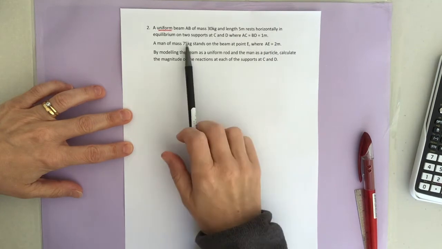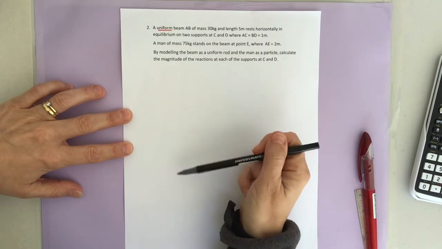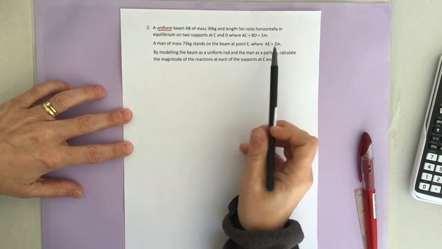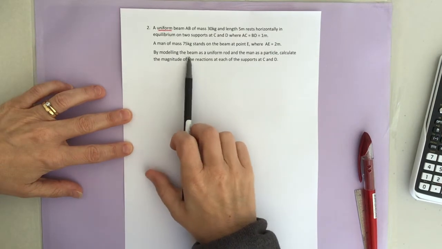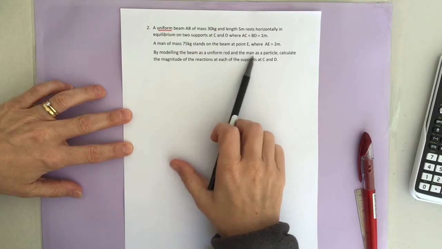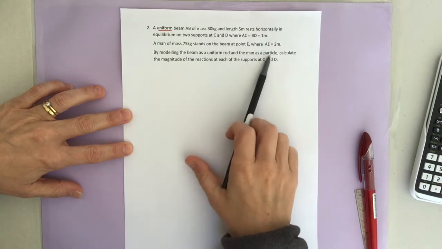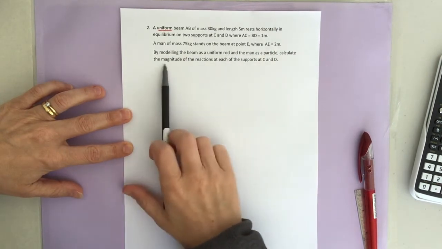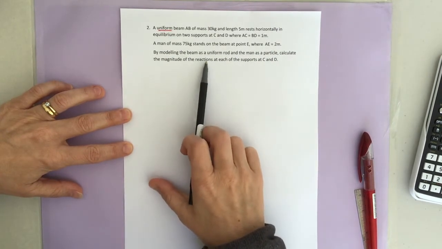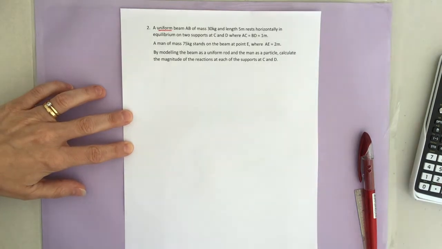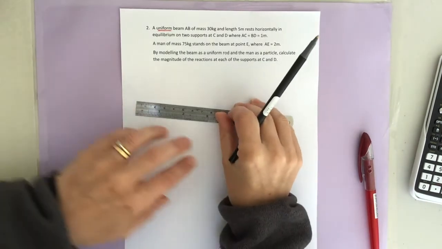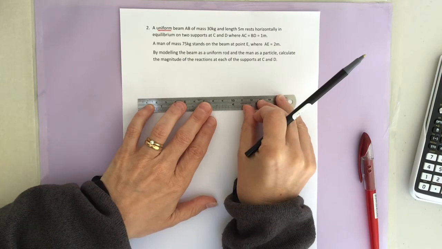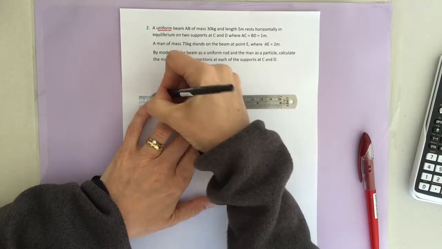And sometimes they won't. Sometimes you'll have to just put a point on your diagram and work out the distances, let's say. So by modelling the beam as a uniform rod and the man as a particle, so there are modelling assumptions, we've seen them before in other questions. Calculate the magnitude of the reactions now at each of those supports. So let's draw a diagram, and again, quite often the diagram's given, but if it isn't, we need to make sure we're okay at drawing them.